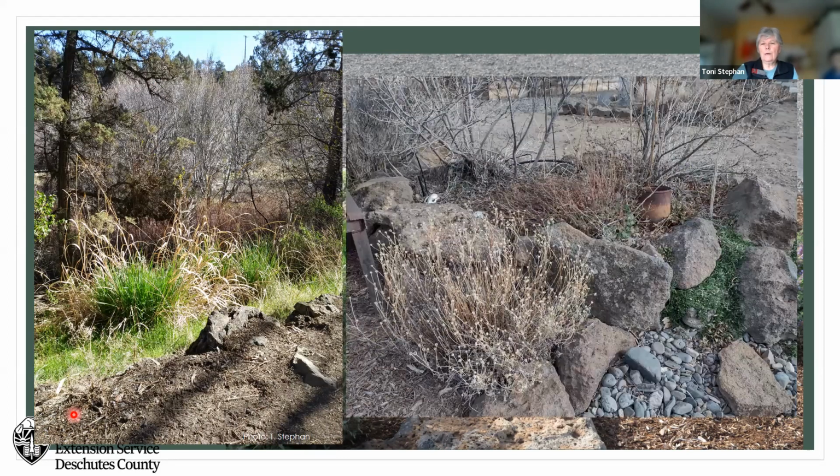So here's what I'm trying to convince people to leave their garden looking like during the winter. Because guess what? There may be bee larvae in some of these twigs. There may be moth pupae or butterfly chrysalises, beneficial insect eggs on some of this debris. And so leave it. If you can leave it, leave it.